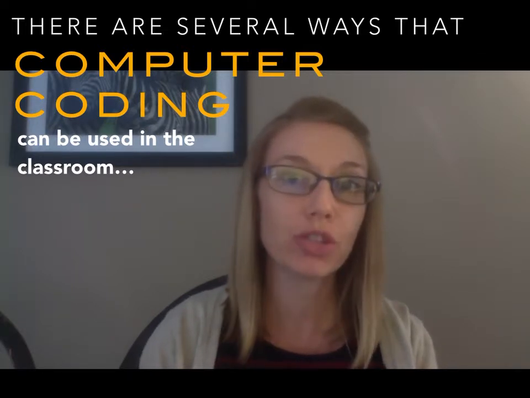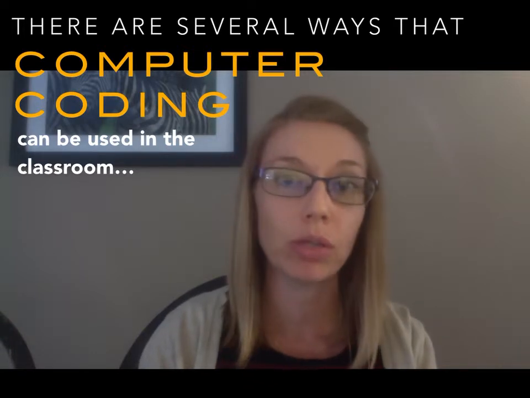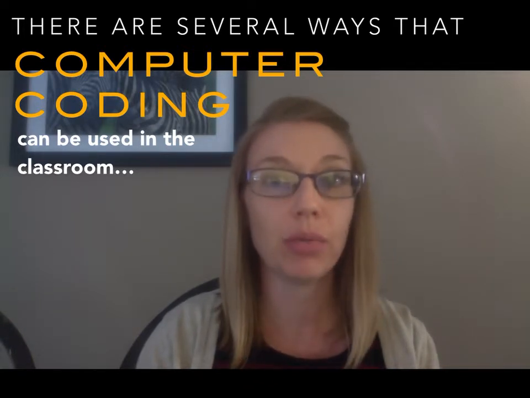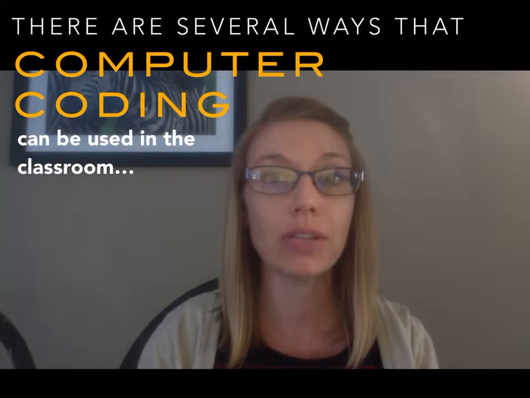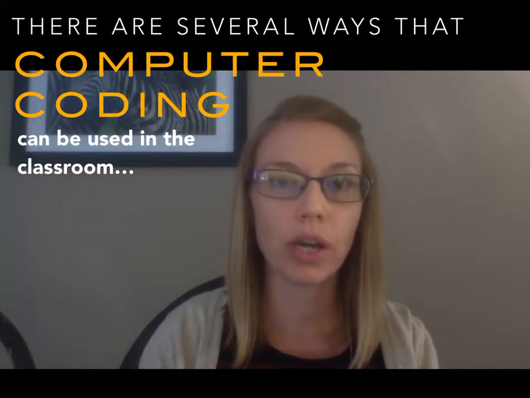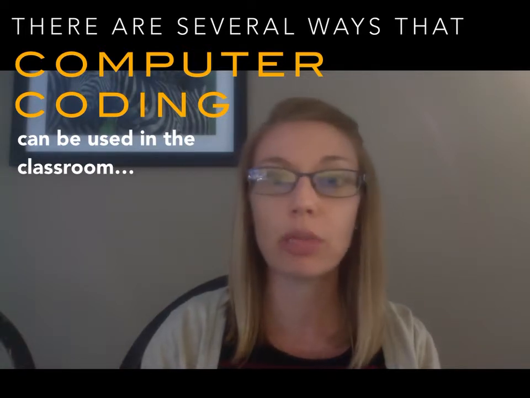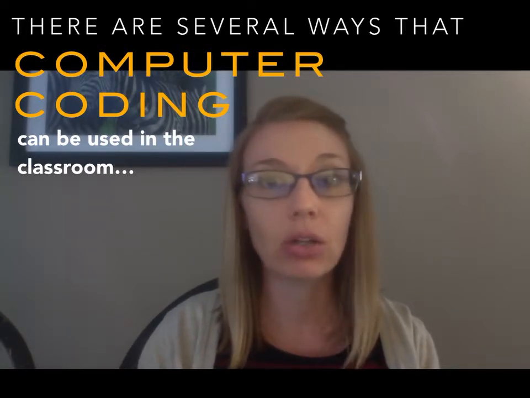I also think that computer coding can be used as its own 20% project. It could be an option for students to use code.org as a way to explore computer coding. And I also think that computer coding would be a good downtime project. I've used code.org in my classroom just as a downtime project, just to see if my students would be curious about it, and I've seen a lot of enthusiasm about it.